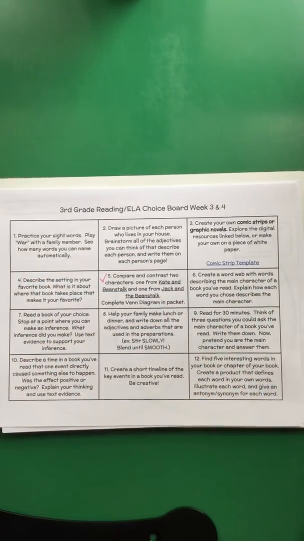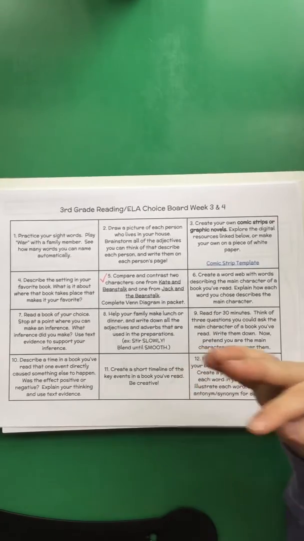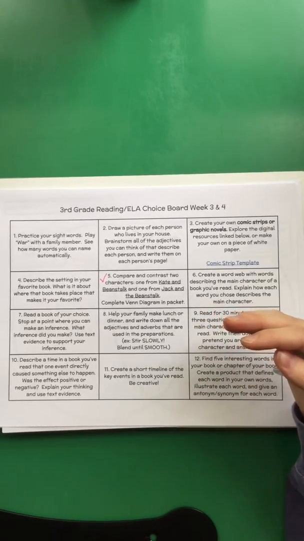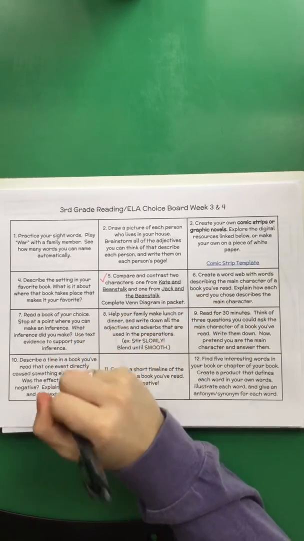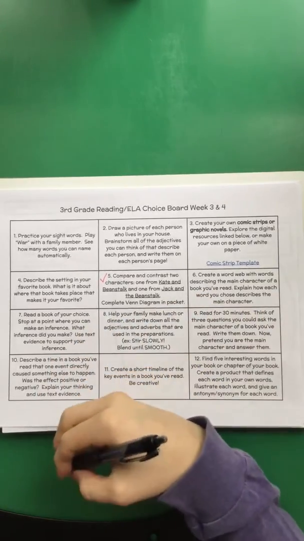main character. Number 7 says, read a book of your choice. Stop at a point where you can make an inference. If you remember, an inference means that you're going to make an educated guess about it. So if I was reading Kate and the Giant Beanstalk, I would read to a point where I think I could guess what's going to happen next. And so that's when I would stop and I would take my piece of paper and write down, based on what I've read so far, I think that blah, blah, blah. You're just going to make a guess.